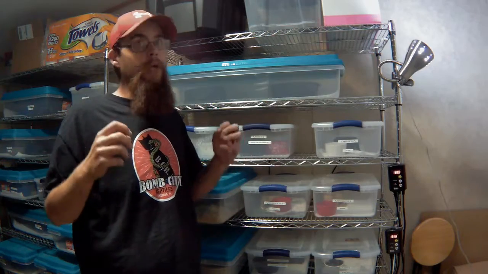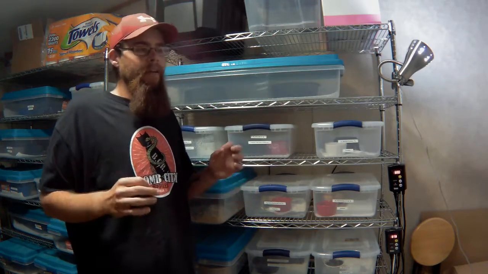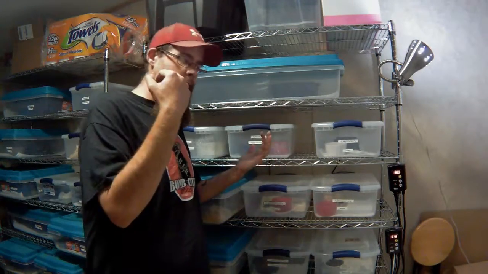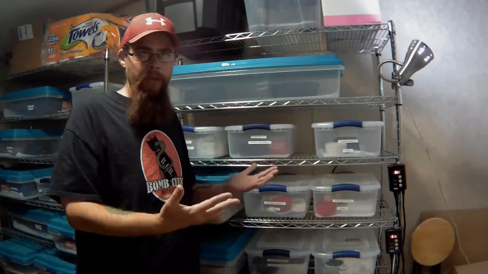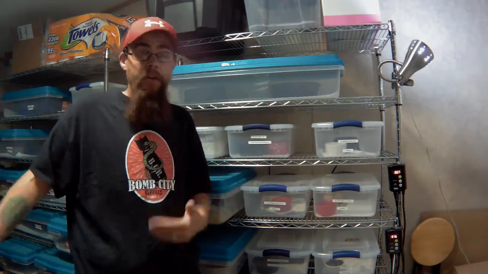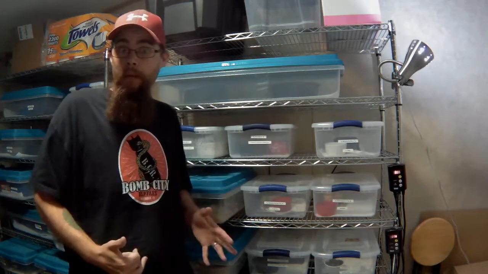So if you play that het game, say you get a 100% het albino male, a 100% het albino female, you've got a 25% chance that you're going to produce a visual albino. So your chances go down.